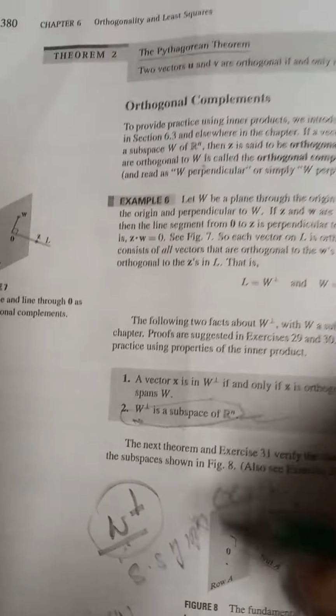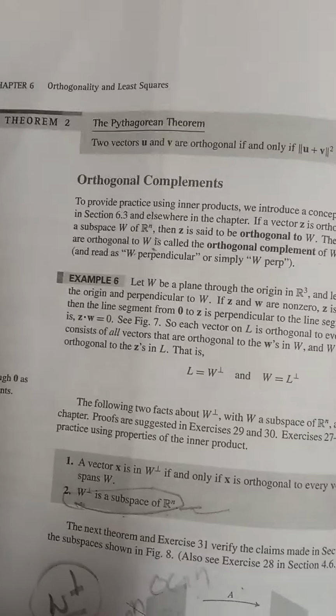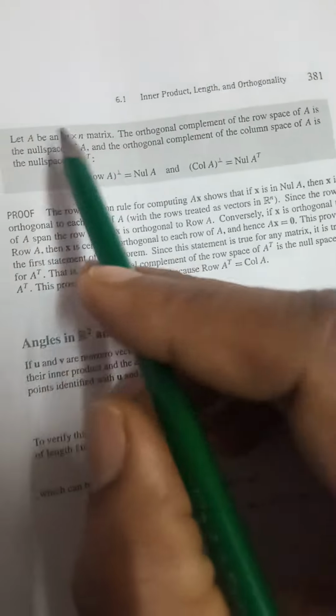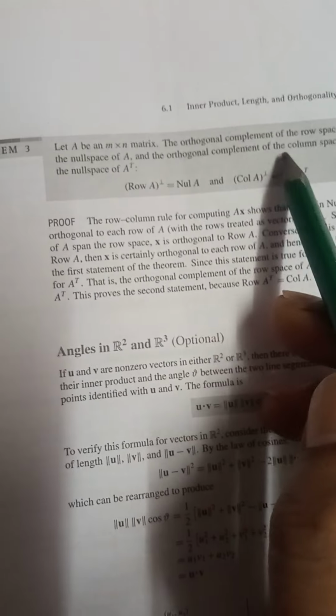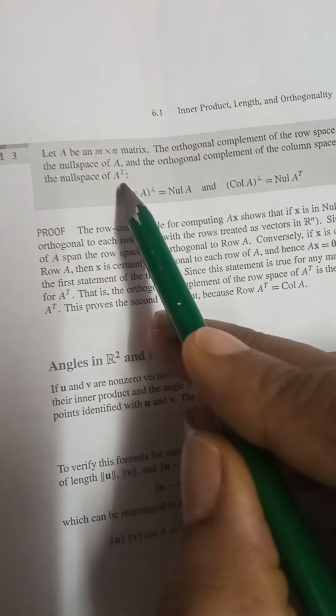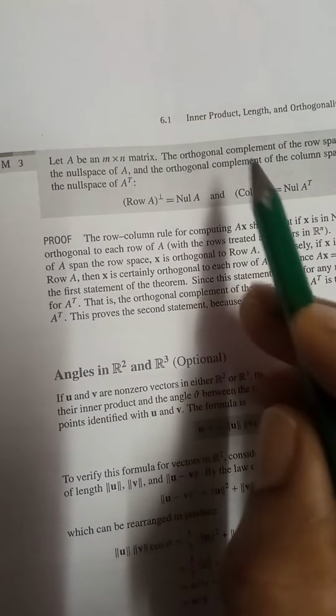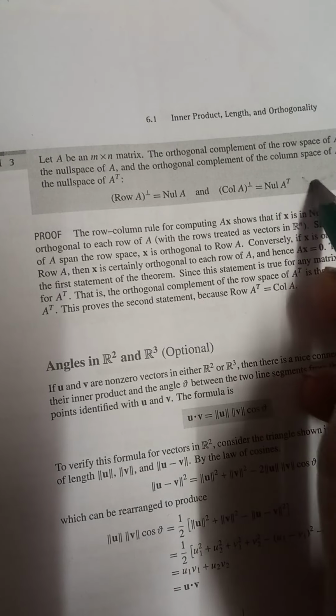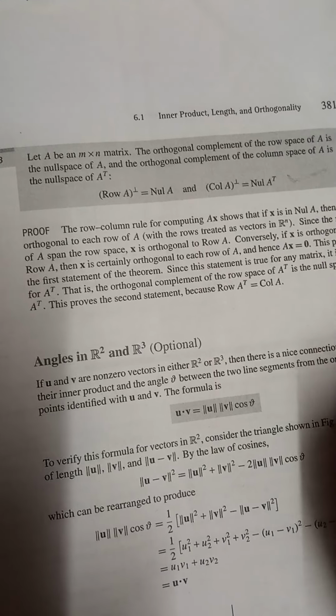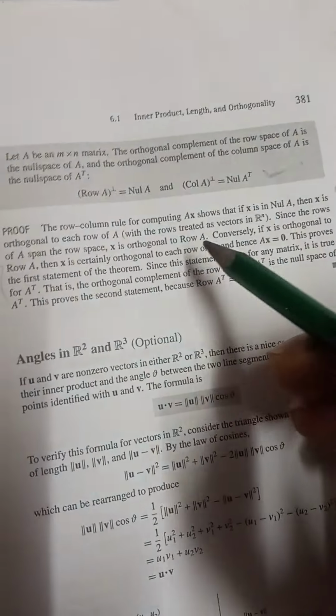Now what about internal and external composition? Try to solve those things. Next, there is another theorem. Let A be an n by n matrix. The orthogonal complement of the row space of A is the null space of A, and the orthogonal complement of the column space of A is the null space of A transpose. Here it is given in words. In symbolic form, it is given in the next line. Right? Please go through this theorem which is in your notebook. It's a very easy one. Later I'll explain that theorem.